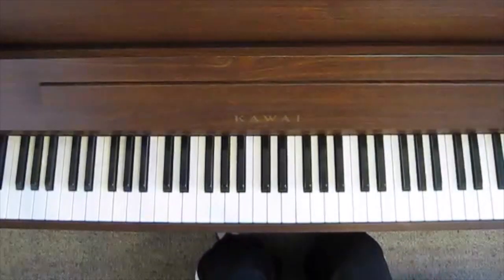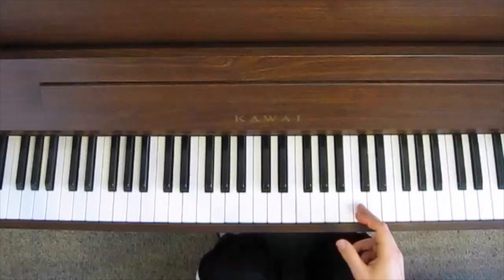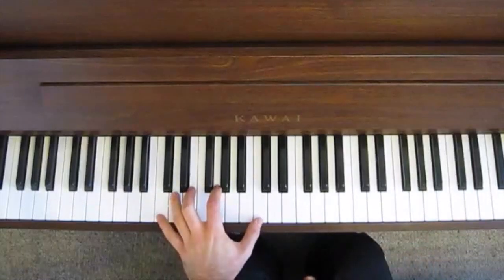Lesson 4, keys. Now this is where it gets interesting because we start combining the scales with the chords.